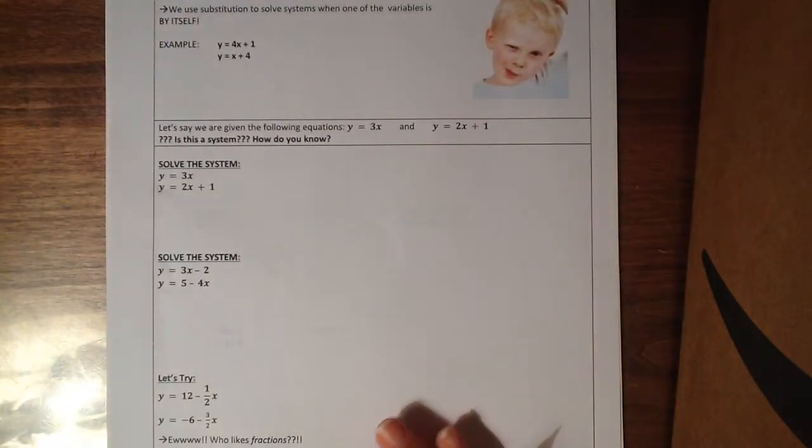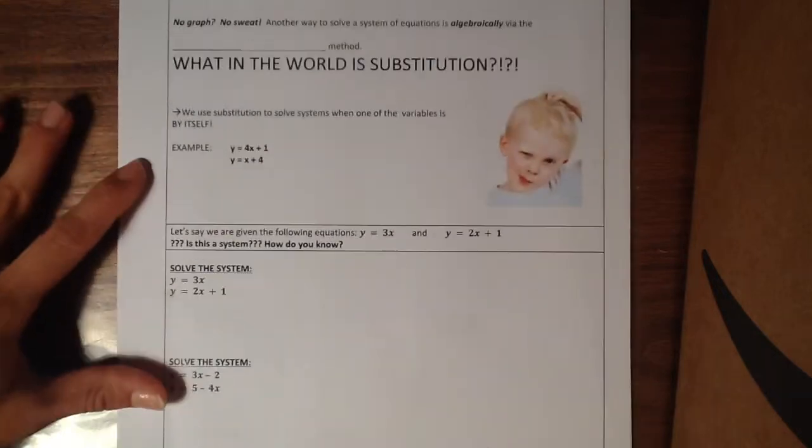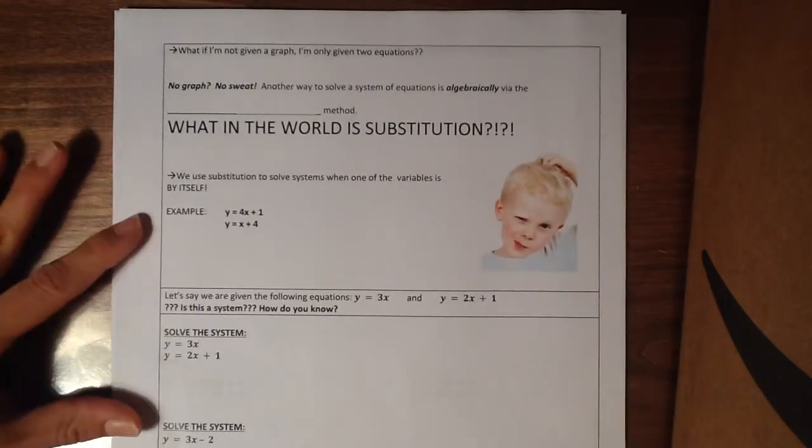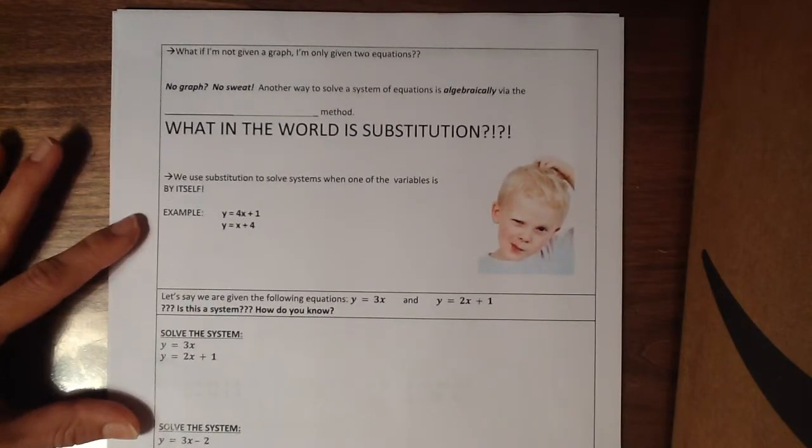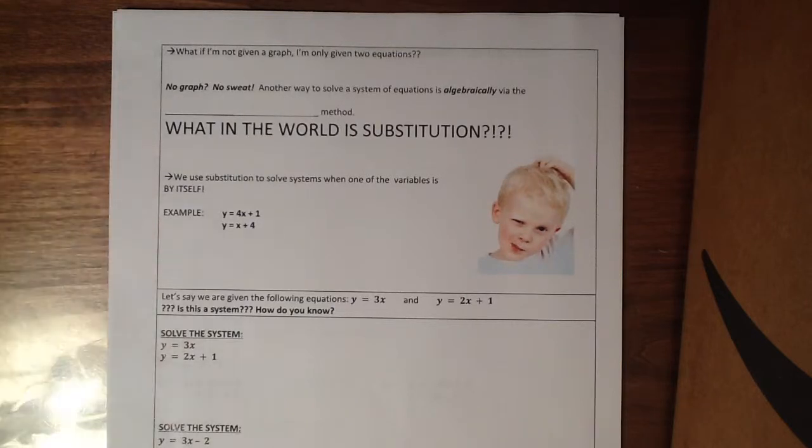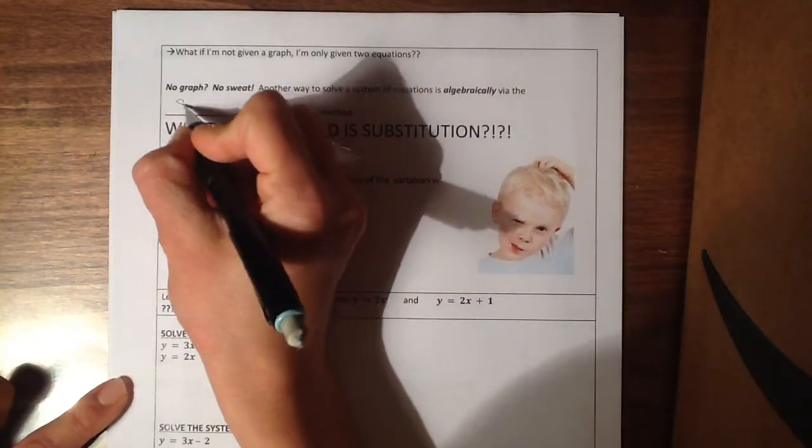Moving on to the next page, it starts off by asking the question, well, what if I'm not given a graph? I'm only given two equations. Well, no graph, no sweat. Another way to solve a system of equations is algebraically via the substitution method.